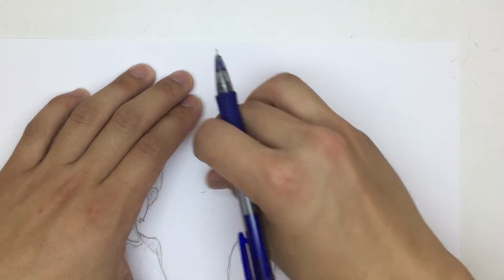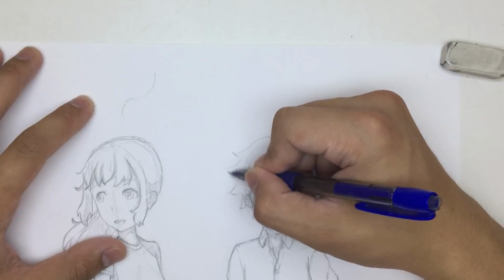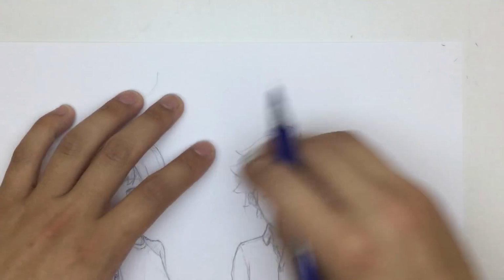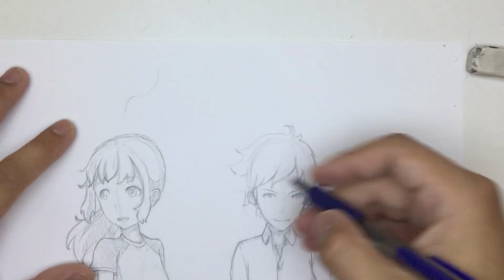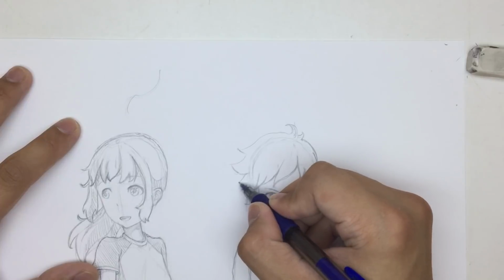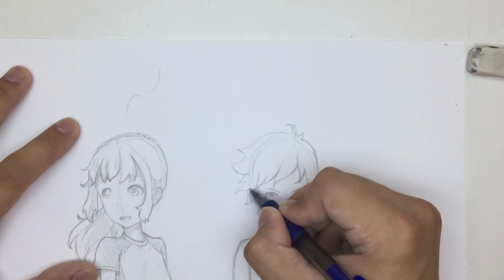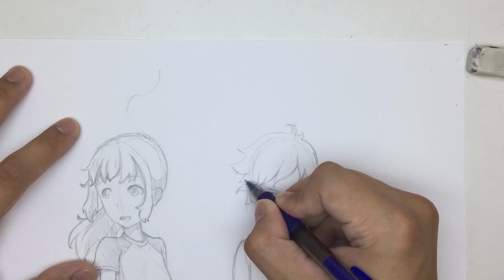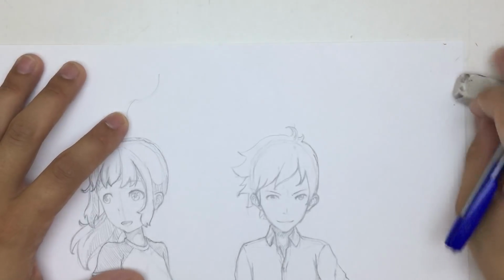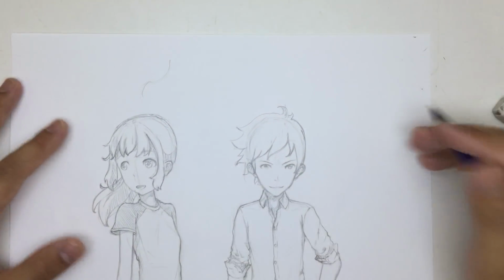I think that was a little bit too exaggerated. I'm just gonna reduce its size to like this. And then, you know, it just looks strange to have these triangular shapes, so I'm just gonna give him some more spikes like this. And I think that's pretty good. So if you just zoom out now, it looks pretty good.